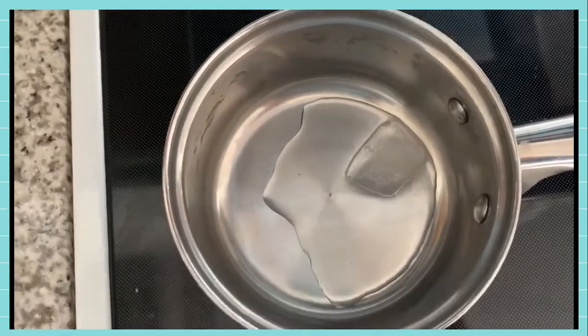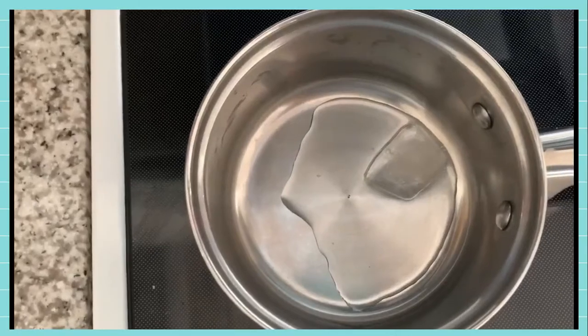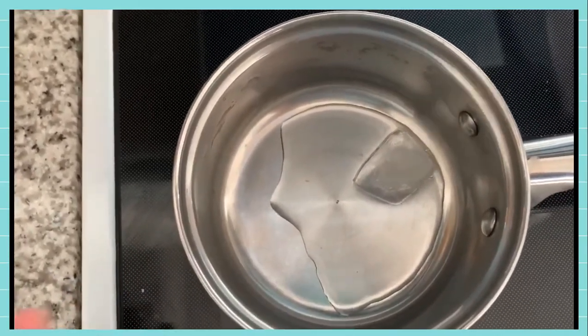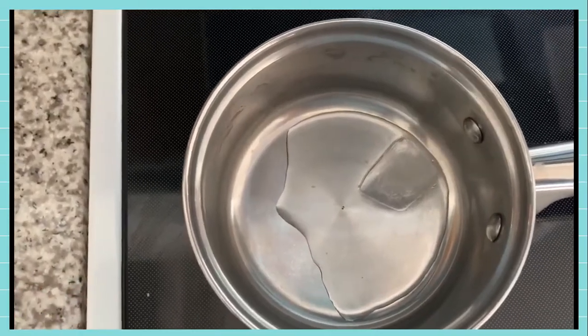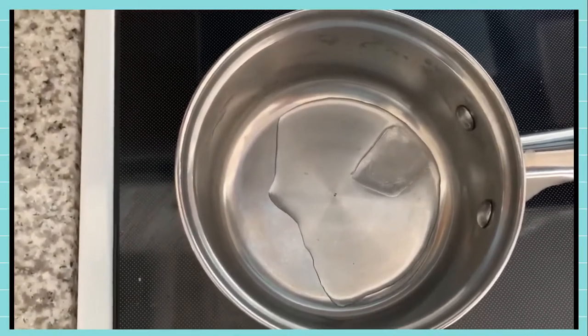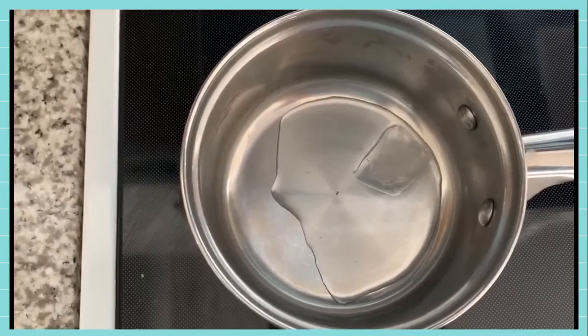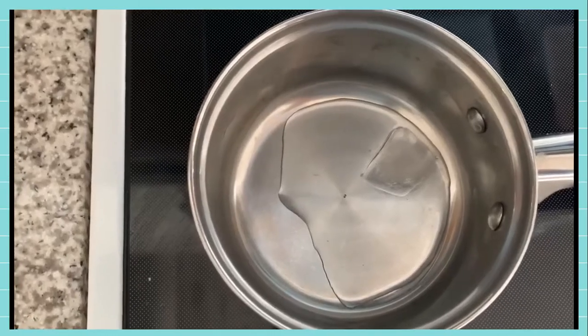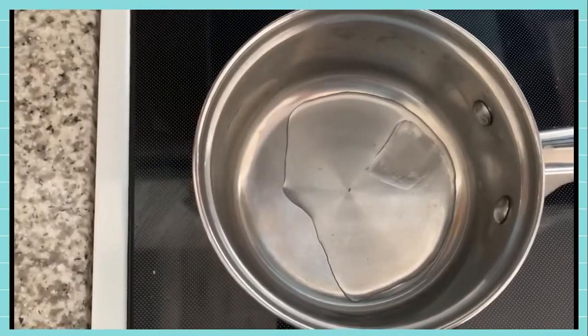All right, here's our ice cube, and now you can see that this ice cube is slowly melting. So the heat underneath the pan is changing this ice cube from a solid to a liquid. So we have solid and liquid now. We need to think, what do you think is going to happen next? Do you think that we can change this water into a gas?